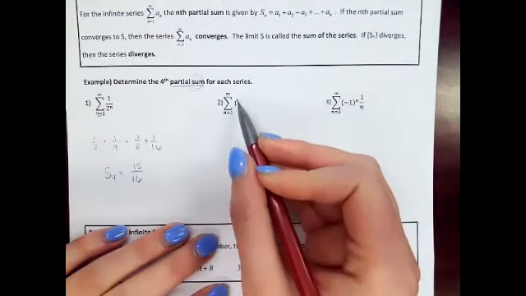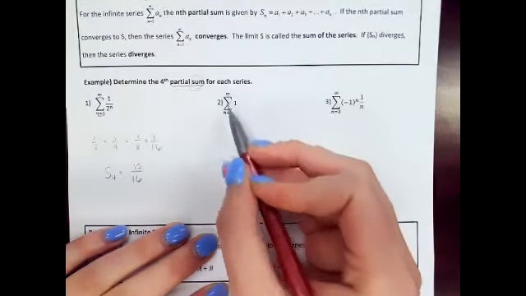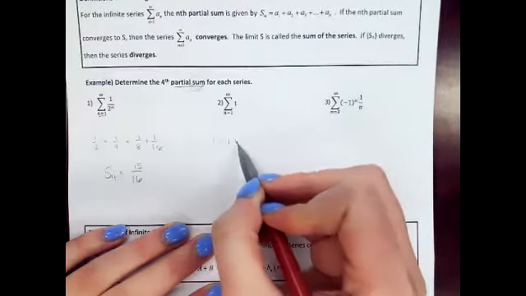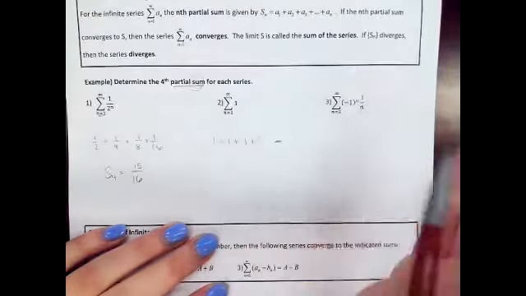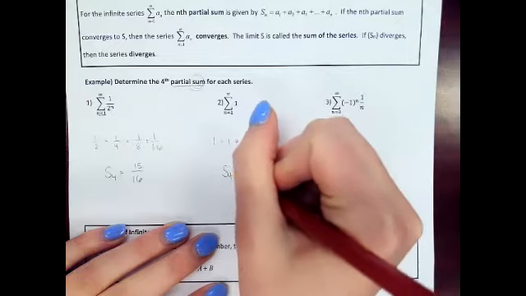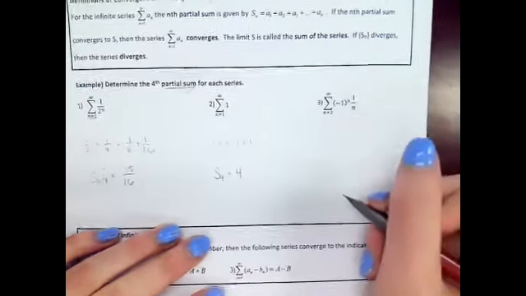This next one, we have the summation of 1 from 1 to infinity. The first four terms are all just 1. So I'm going to add 1 four times, and so my fourth partial sum will be 4.